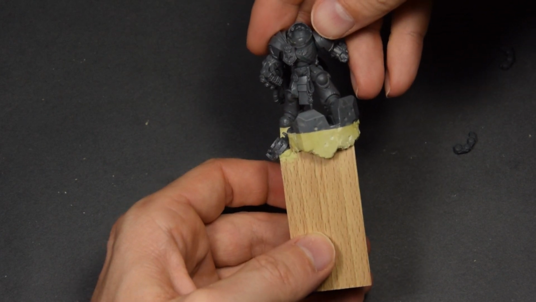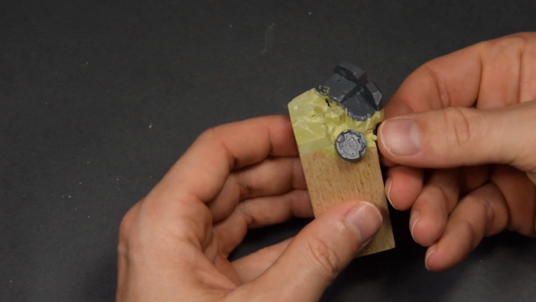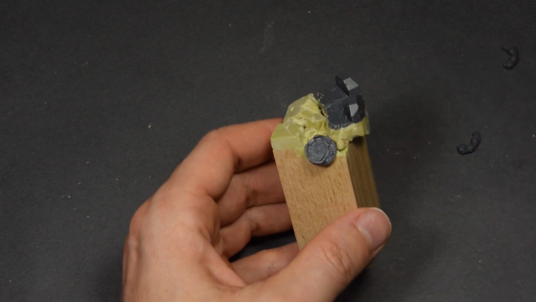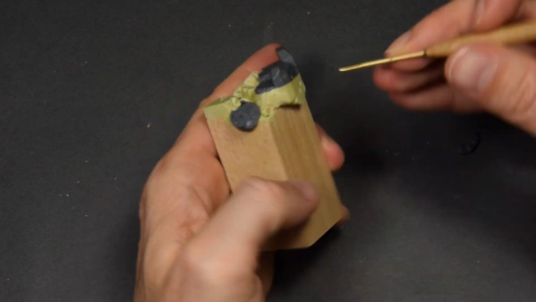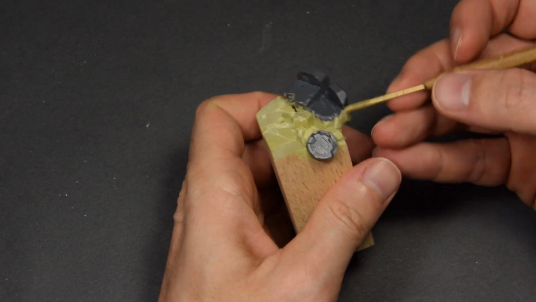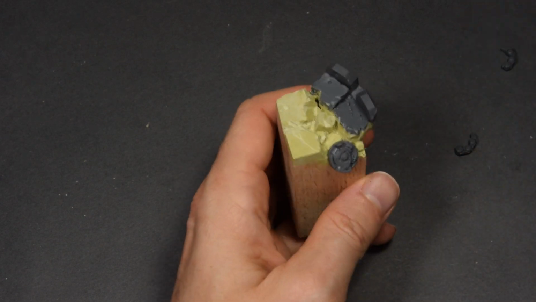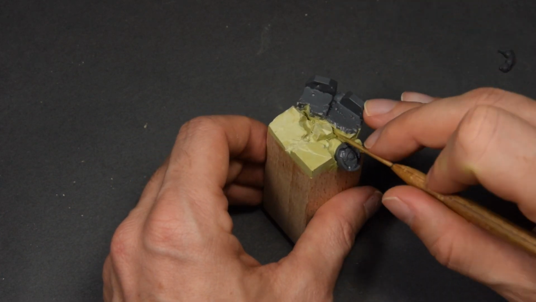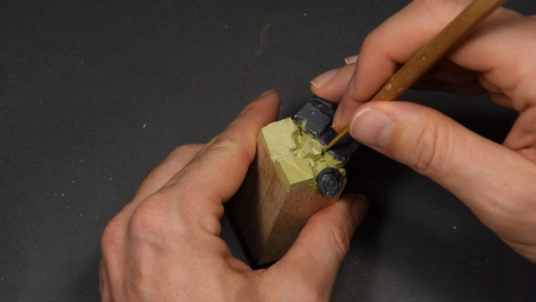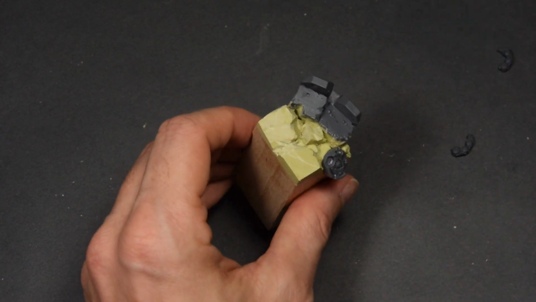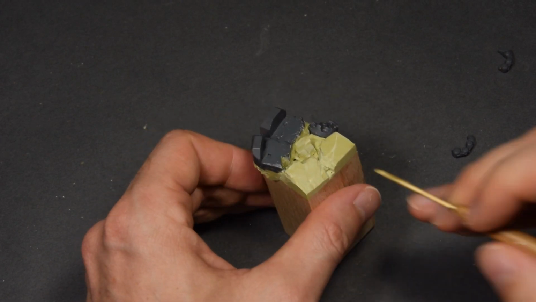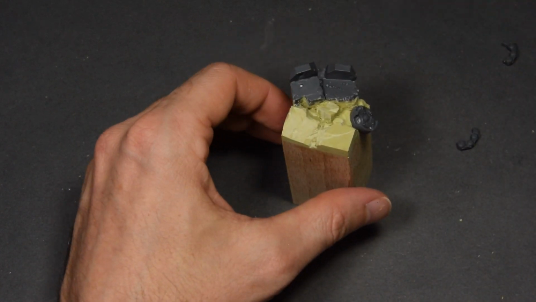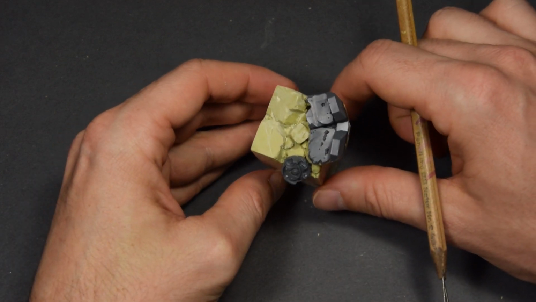Yeah, I think that works. I think that's what I'm going to run with. Put a bit of a stone here to frame it. Okay, yeah, I think that's the final result.